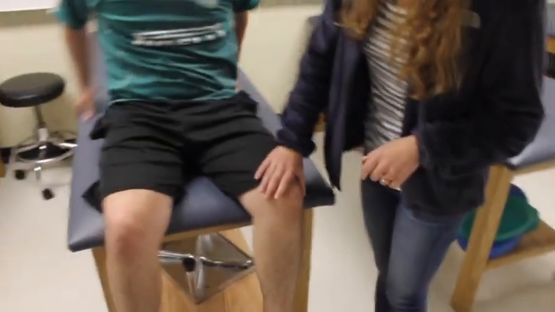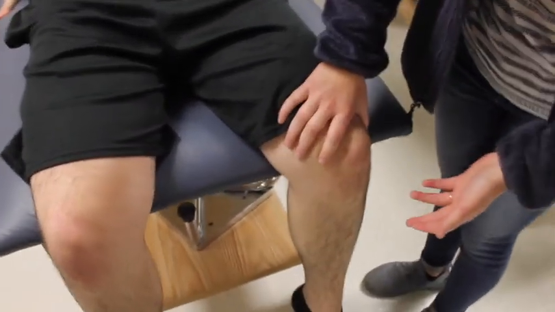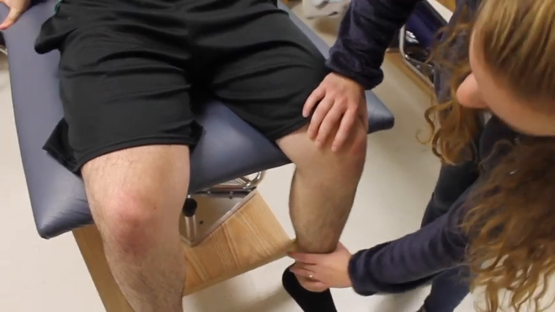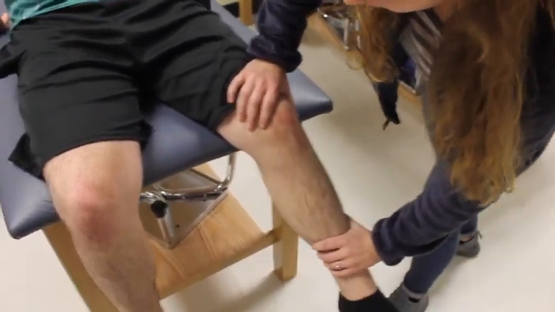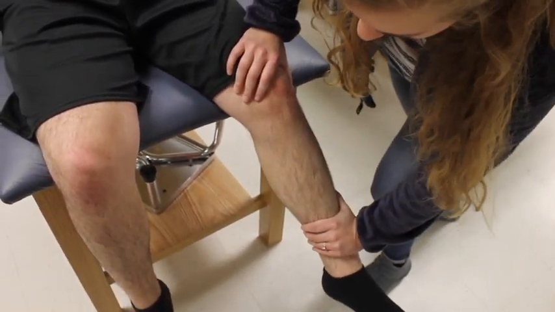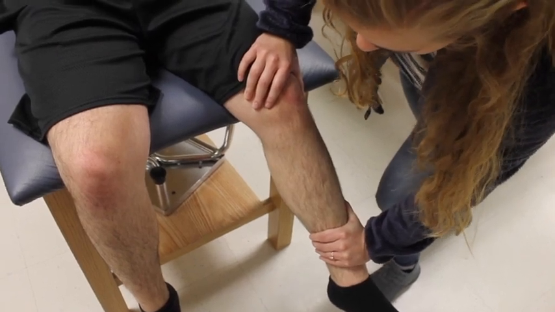Kind of scoot forward. Okay. And now I'm doing manual muscle testing of extension. So I'm going to have you try to extend your knee. So up like this, okay? And then I'm going to resist downward. 1, 2, 3, 4, 5.